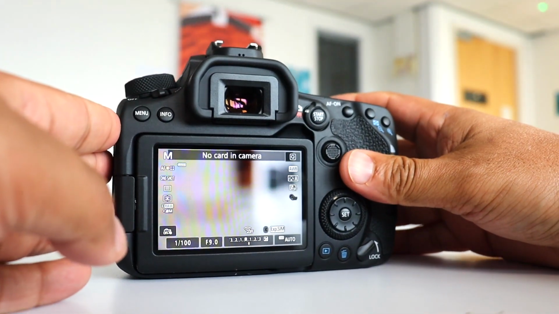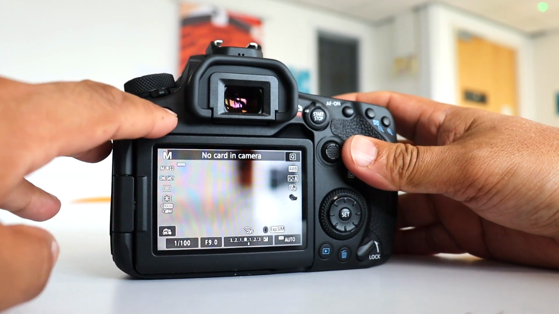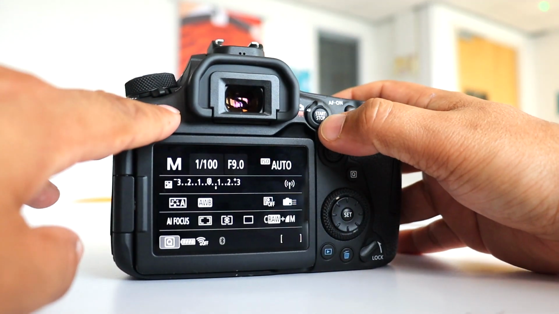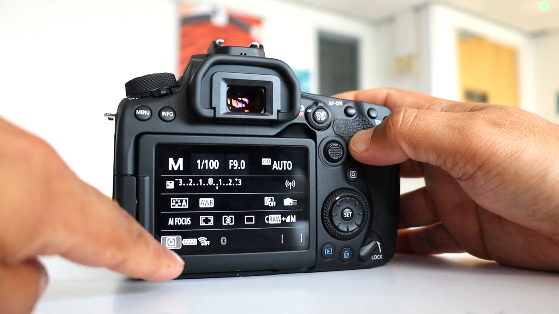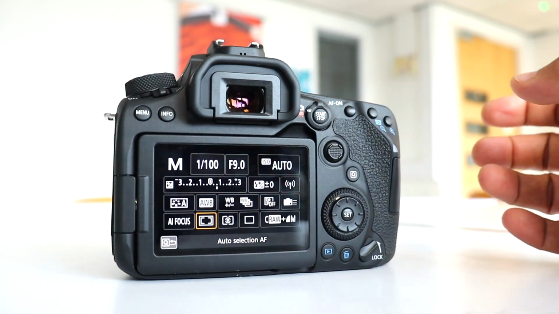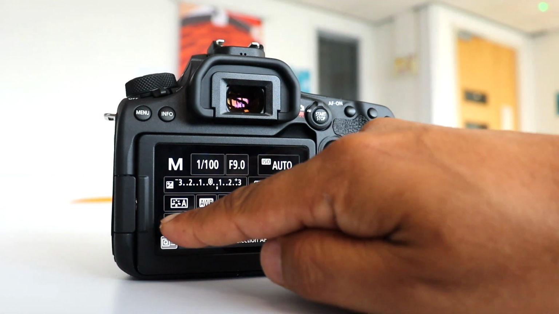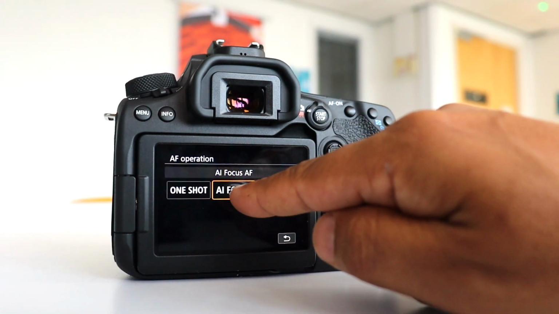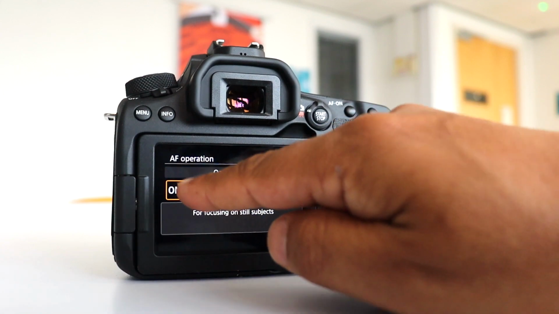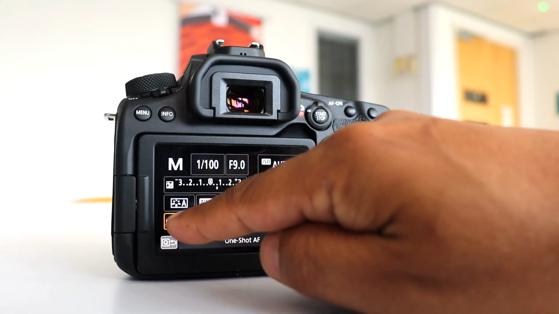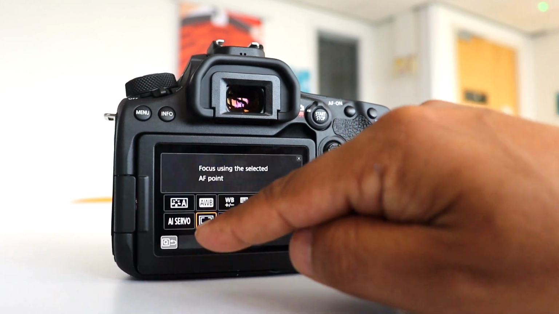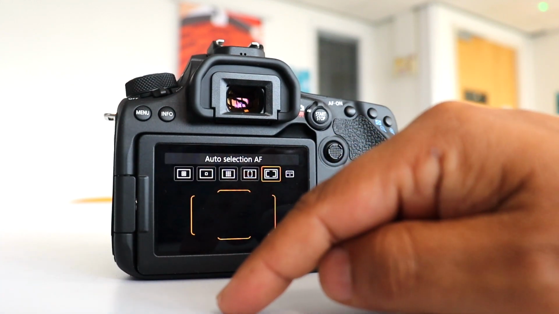On this camera, if I click on the start button first, and then click on info, I've got my touchscreen menu. Now in here, if I click on AF focus, you've got AI autofocus, one-shot focus, and your standard AI servo focus as well. But if you click on this tab here, this is where you can control your focus points.